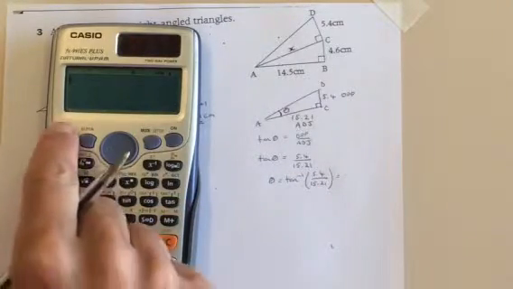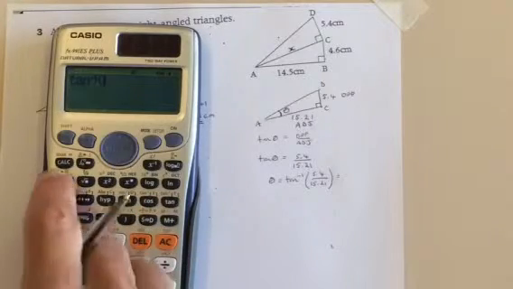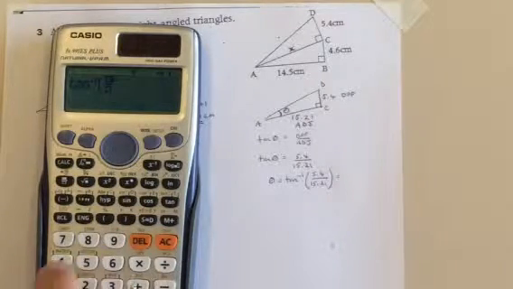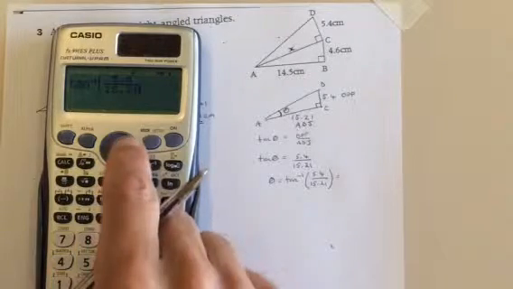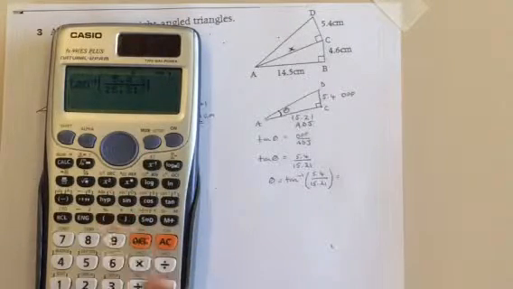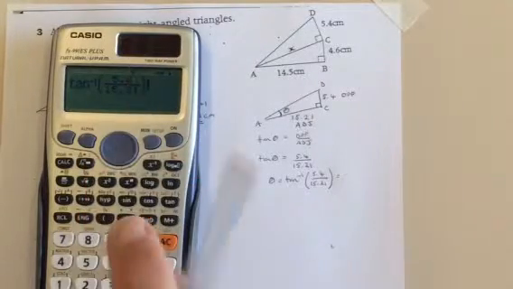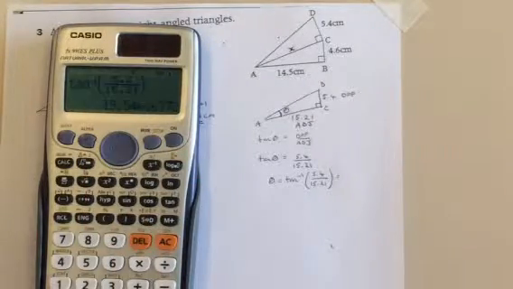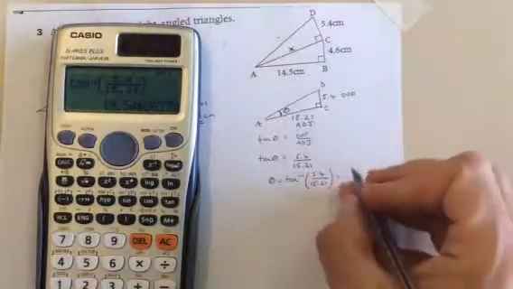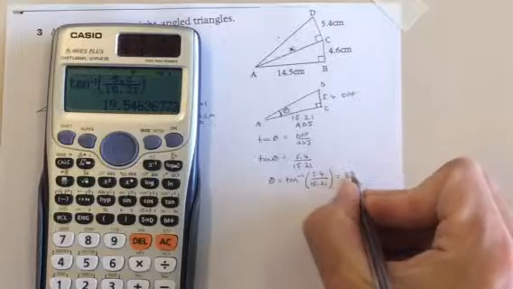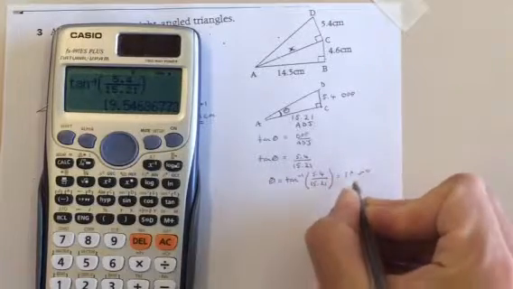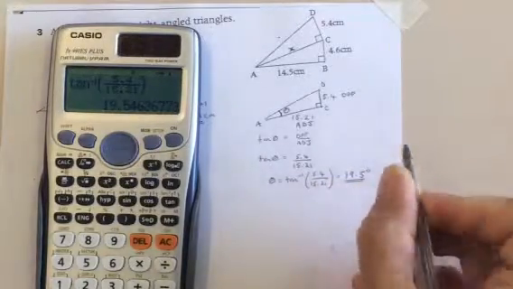To get inverse tan, I do shift tan, press the fraction button, 5.4, arrow down, 15.21, arrow out of there, close the brackets, equals, checking the calculator is set on degrees, and I get 19.54 degrees. So to one decimal place, that is 19.5 degrees.